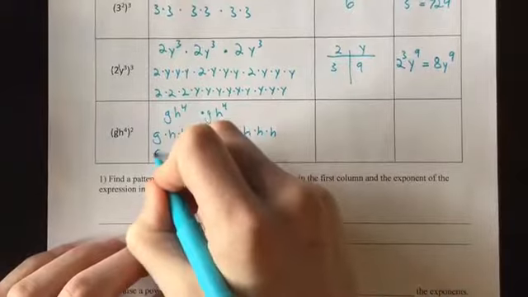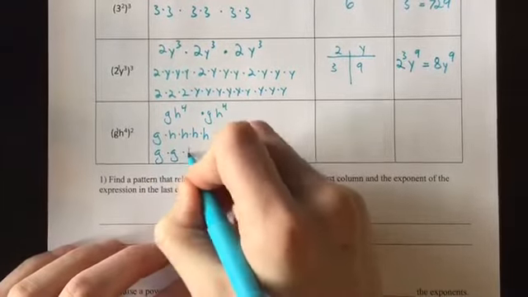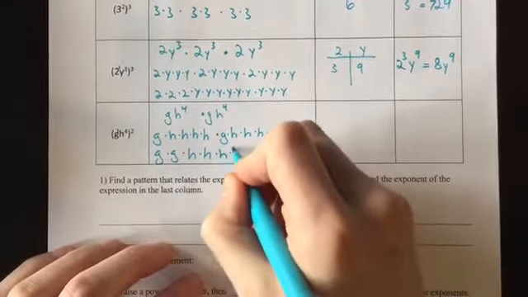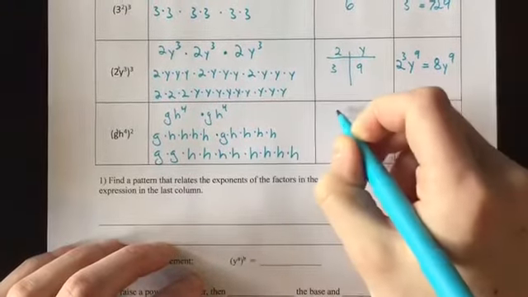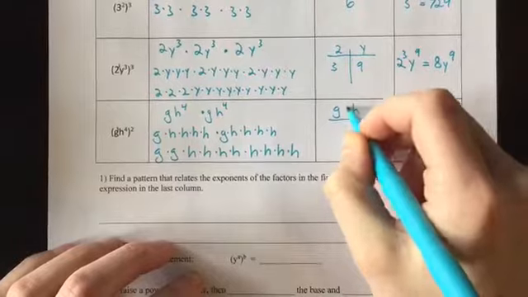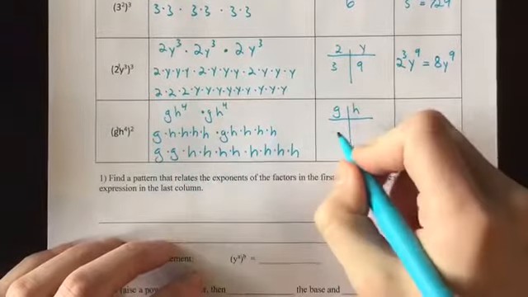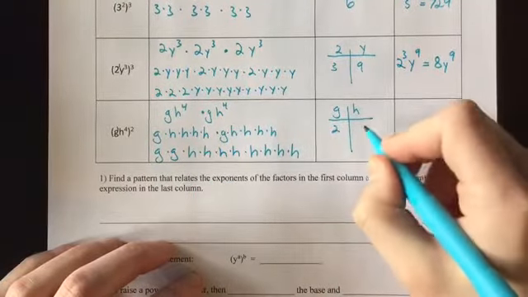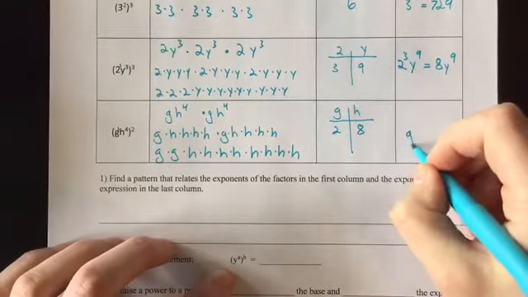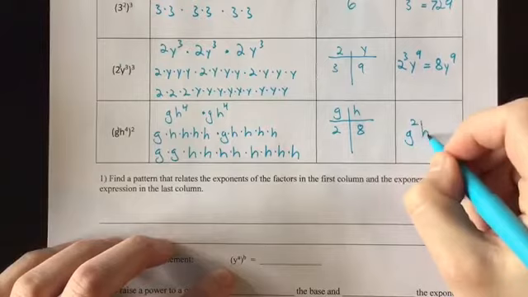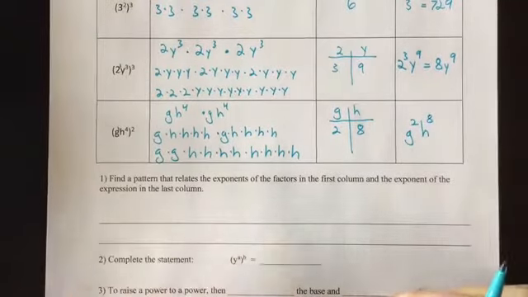And then we can reorder. G times g times h times h times h times h times h times h times h times h. And again, we'll make a t-chart for our repeated factors. G, we have 2 repeated factors, and h, we have 8, which means our simplified expression is going to be g squared h to the 8th.